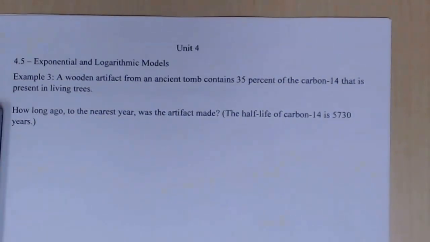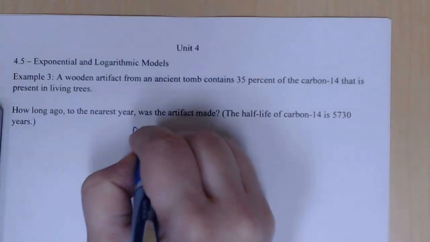Example 3. A wooden artifact from an ancient tomb contains 35% of the carbon-14 that is present in living trees. How long ago, to the nearest year, was the artifact made? The half-life of carbon-14 is 5,730 years. Okay, so let me write my equation.